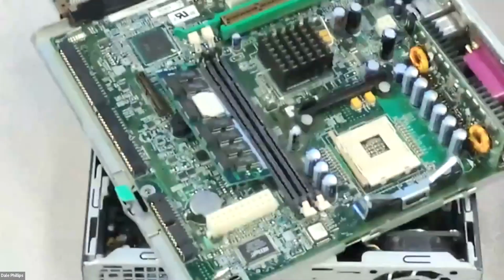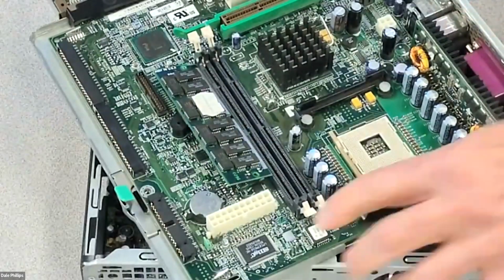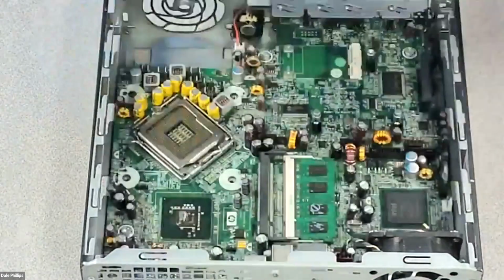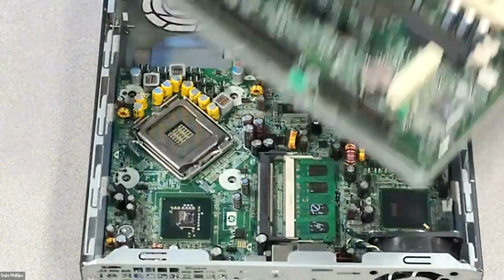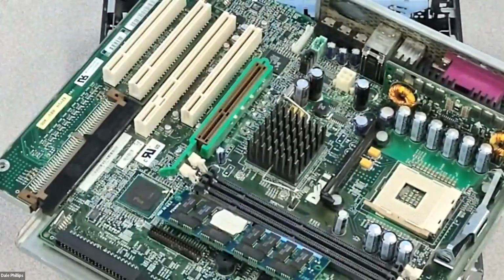Slots. All this good fun stuff. Good old SMC for networking. Now, this is why we don't repair chips. Okay.